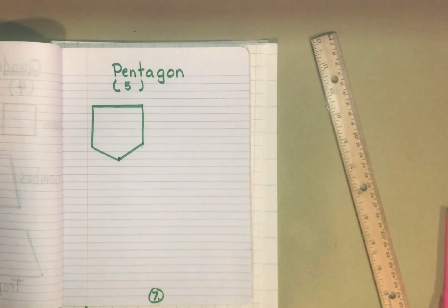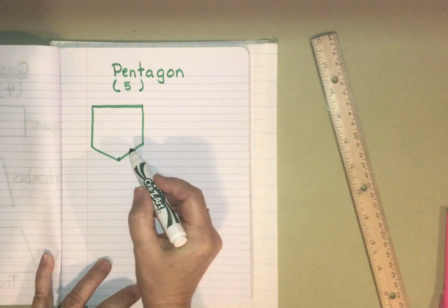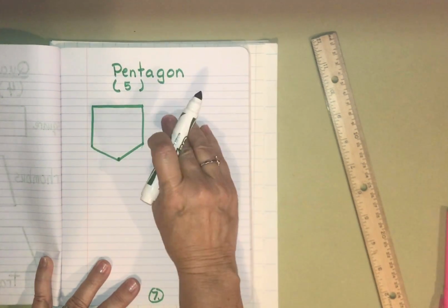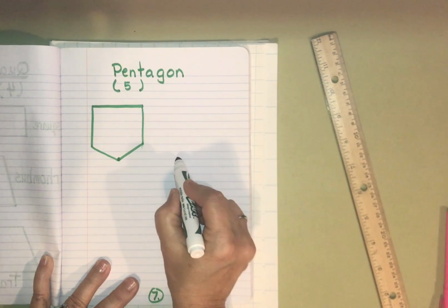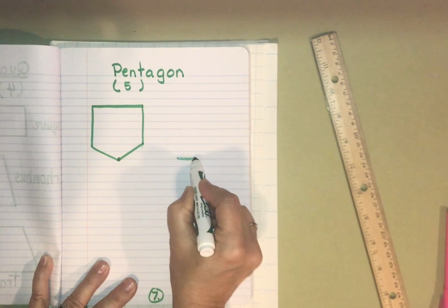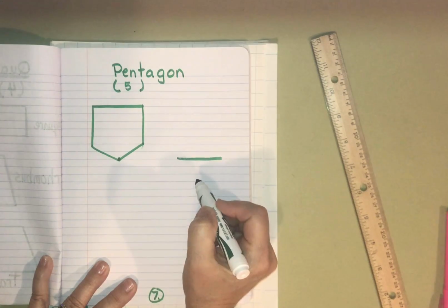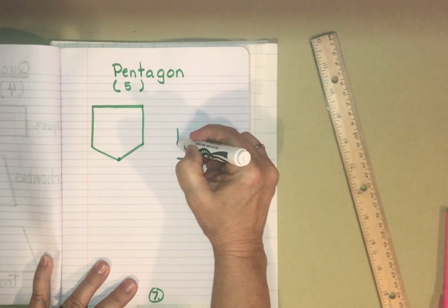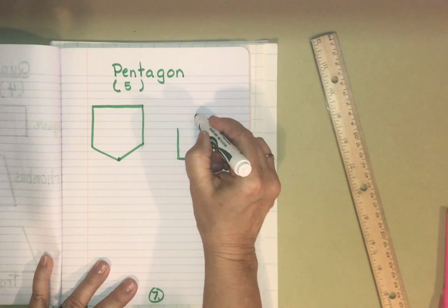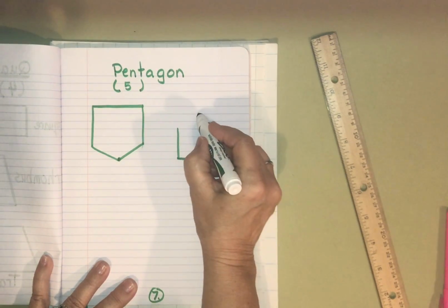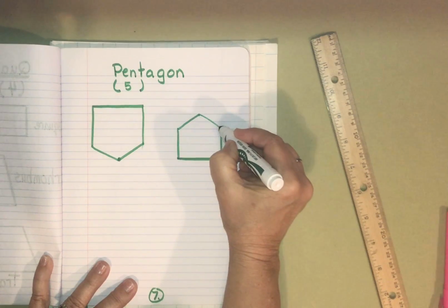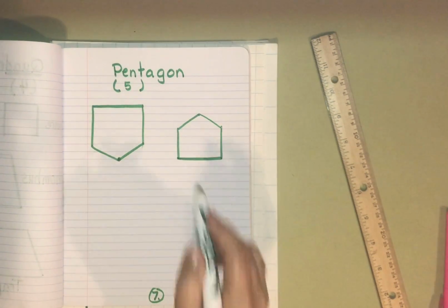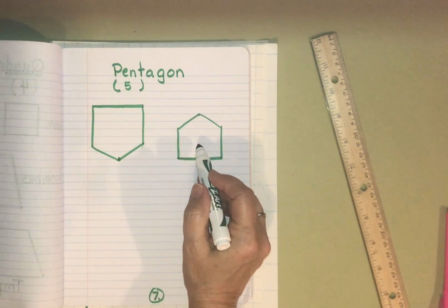All right, so I want to show you another way. This one would be home base in baseball, but if we turn this around and we start with our straight line on the bottom, okay, horizontal, and our parallel lines on the side. And then this time we're going to make the point on the top. So it looks a lot like the way I make a house, okay? Which actually kind of goes with what we're talking about.